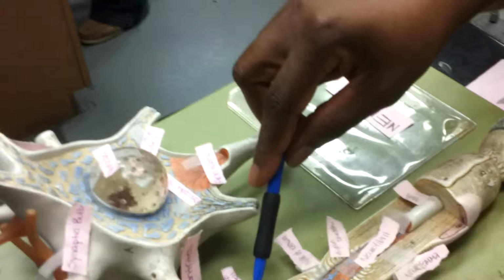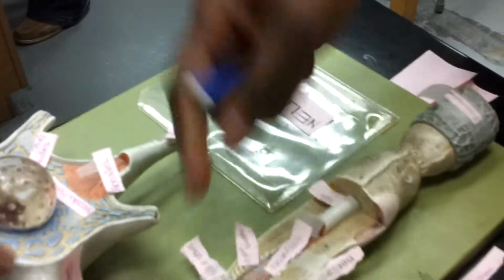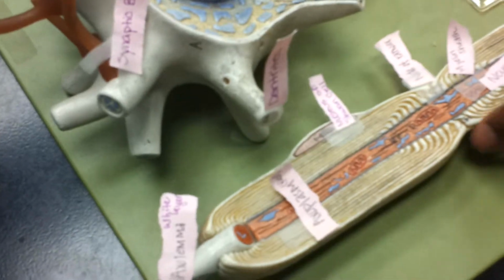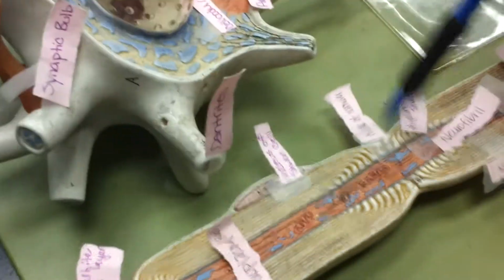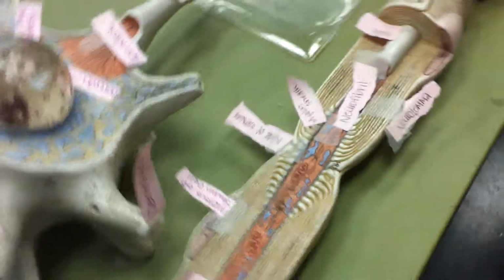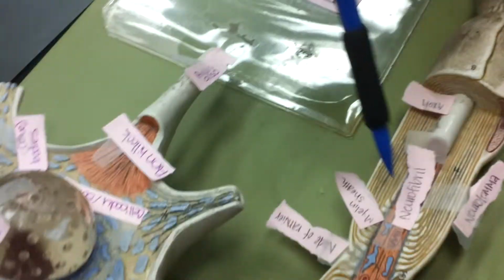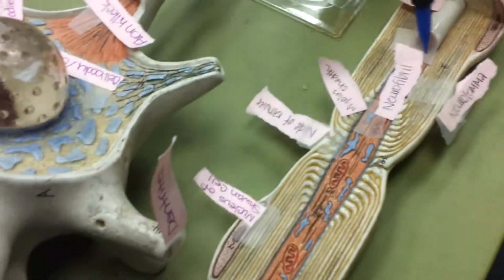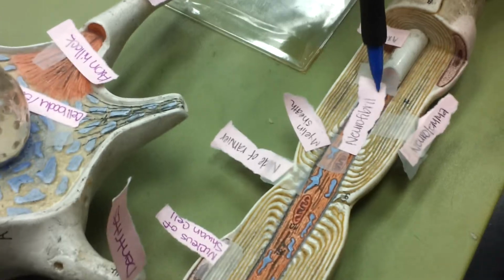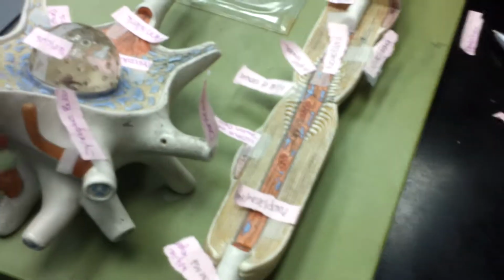Anyway, moving along, it's the nucleus of the Schwann cell. What is the section right here? That's the nodes of Ranvier right there. And here, that's neurofibril. The orange area, all of this area, is called neurofibril.